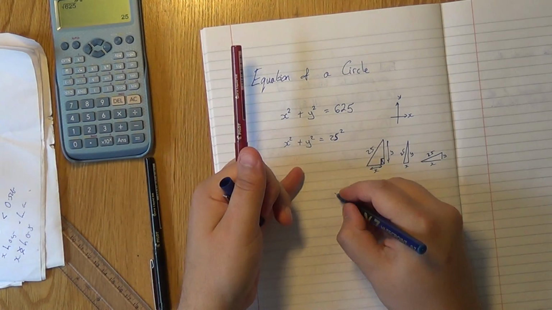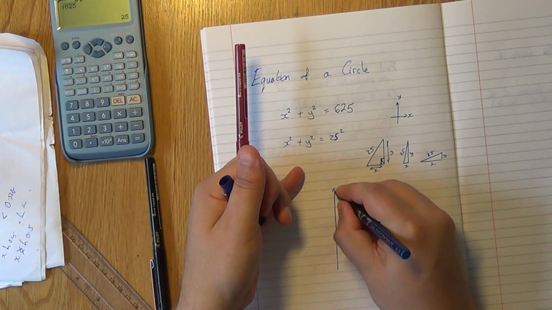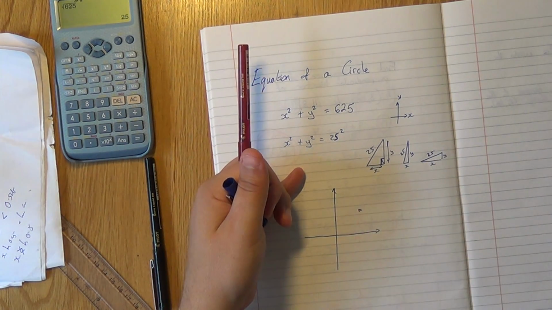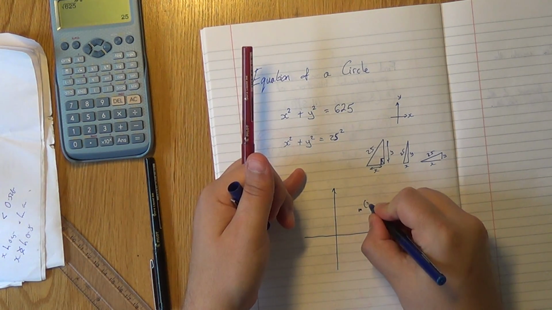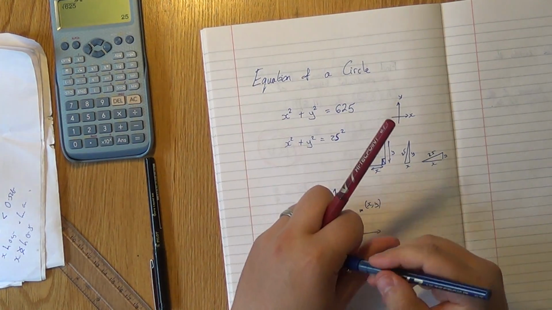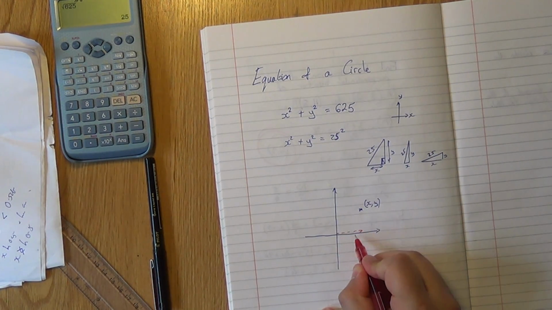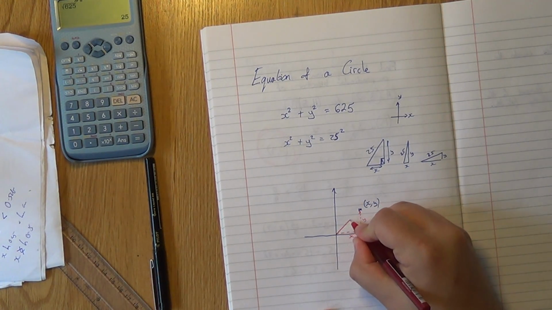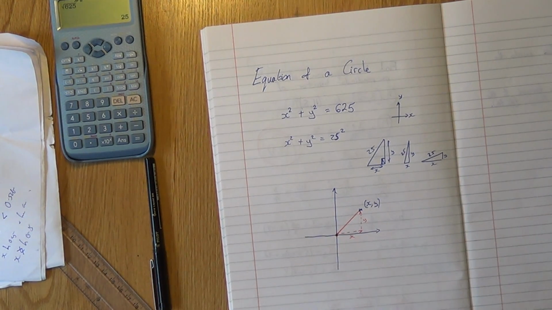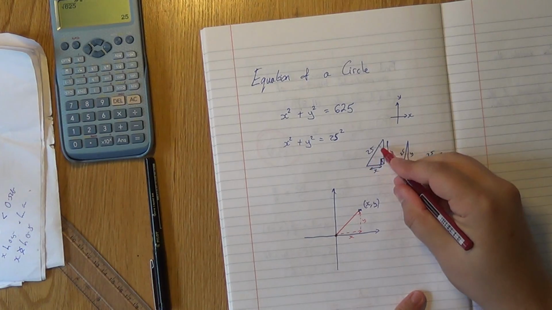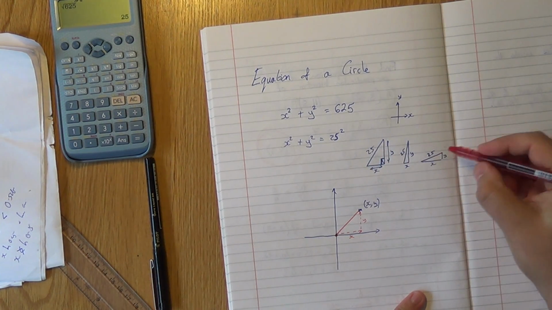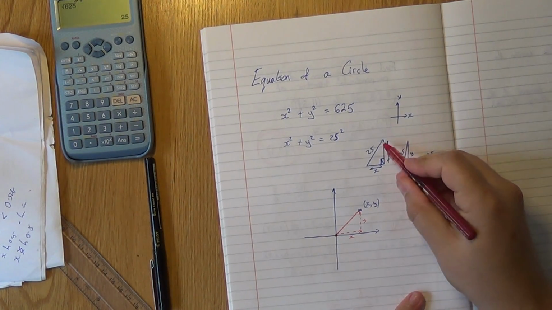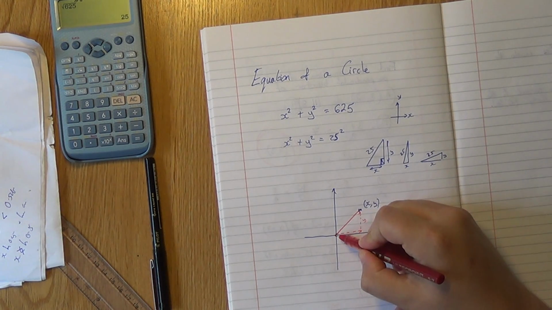So if I put a coordinate grid down here, and I put a point here, this coordinate will have an x value and a y value. And that means that this distance will be x, and this distance will be y. And we can now see the right angled triangle we had before is linked to the origin. Okay, so this 25 becomes a distance from the origin. Now you know exactly one 2D shape that has points that are the same distance from an origin.